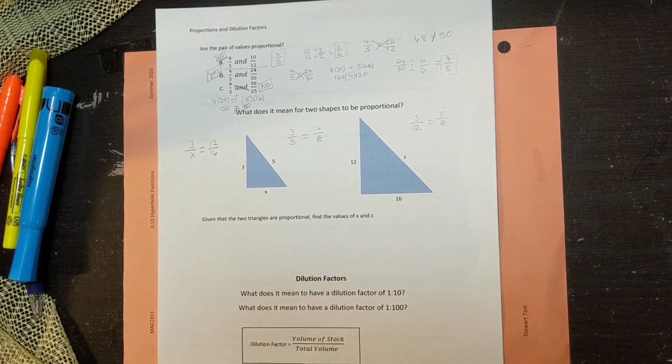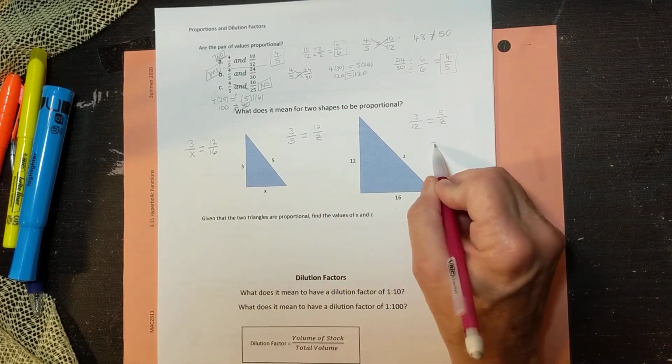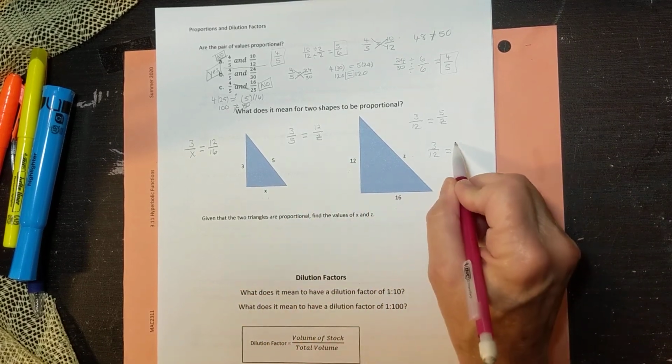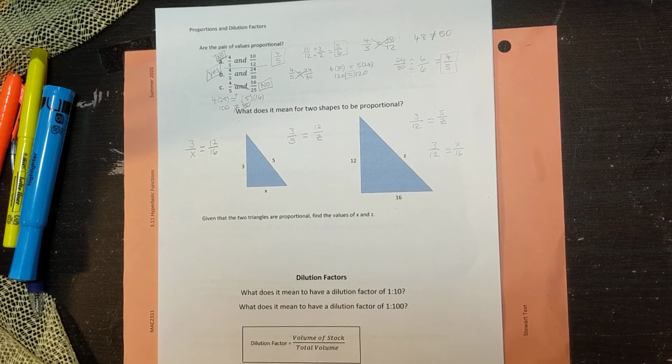These are all true proportions. You could also say 3 is to 12 as x is to 16. All of the things I have written are true statements and are okay proportions to write.